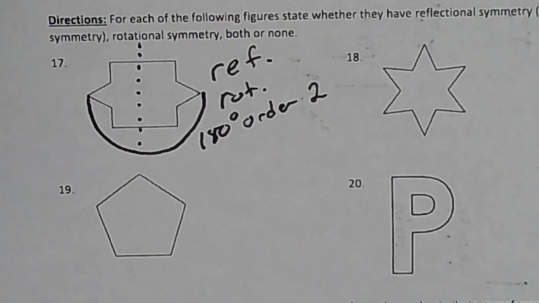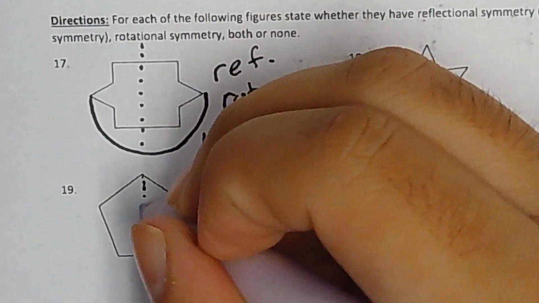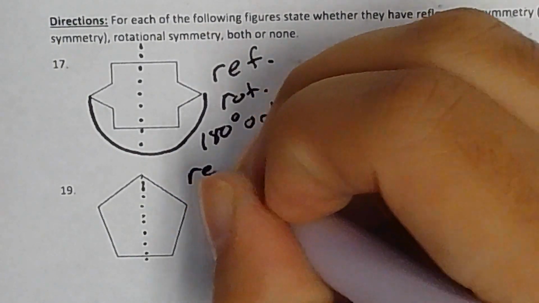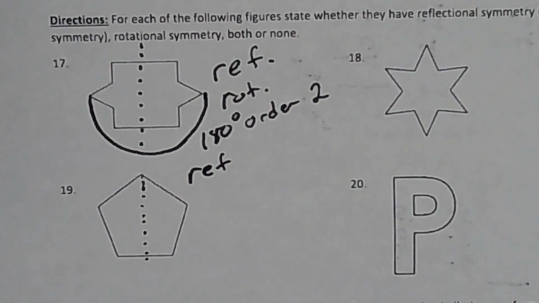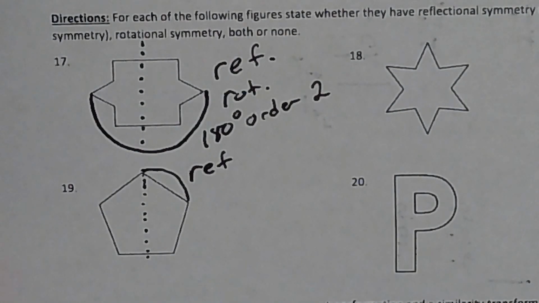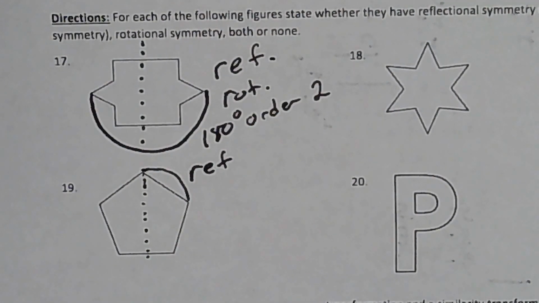And my pentagon. Does the pentagon have reflectional symmetry? Yes, it does. If I drew a line, it looks the same on both sides. Does it have rotational? Yes. If I turn this pentagon to that position, it's the same pentagon. Now, how many times can I rotate this pentagon? 5. Why 5? Because it has 5 corners.